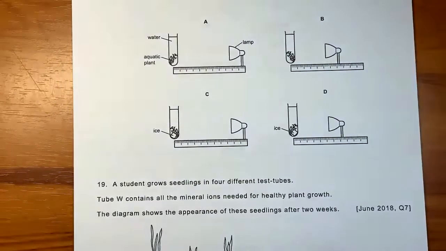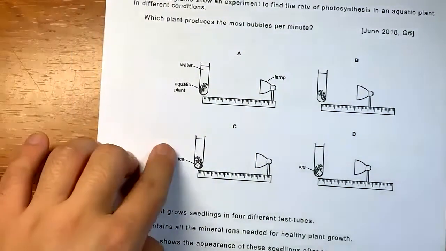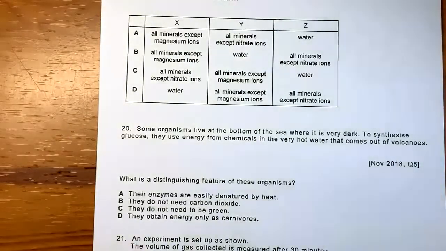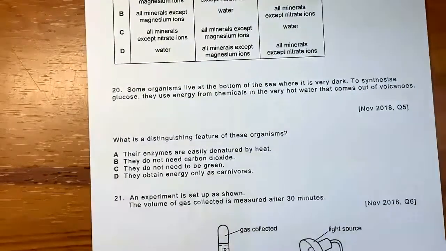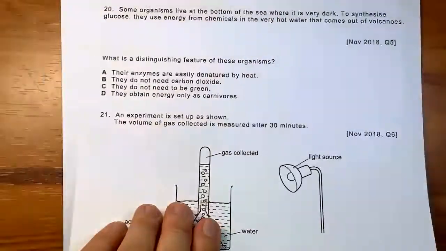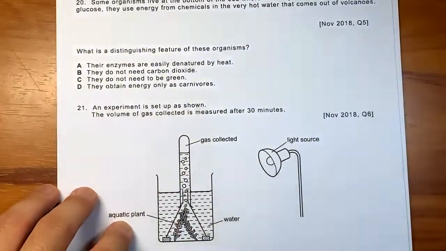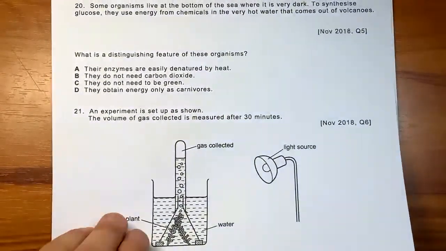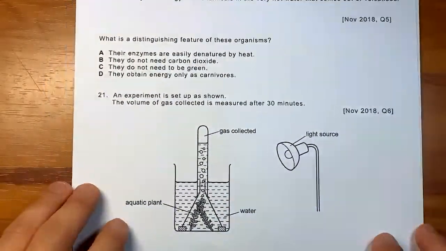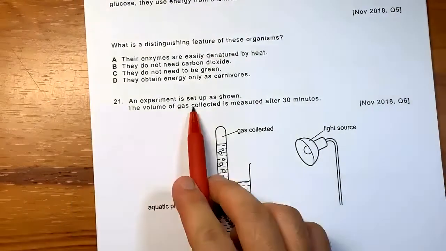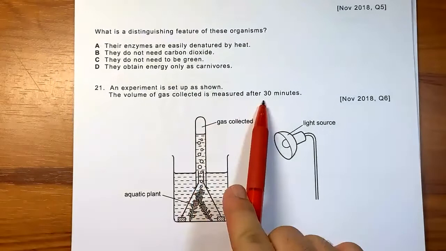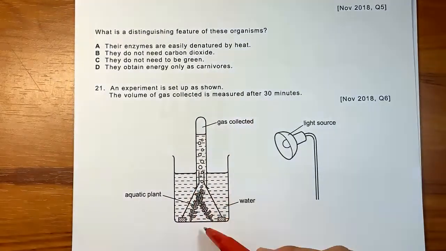The next question is actually this. In an experiment set up as shown, the volume of gas collected is measured after 30 minutes. So here you have aquatic plants.